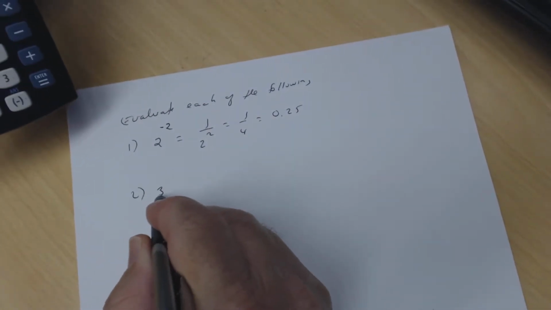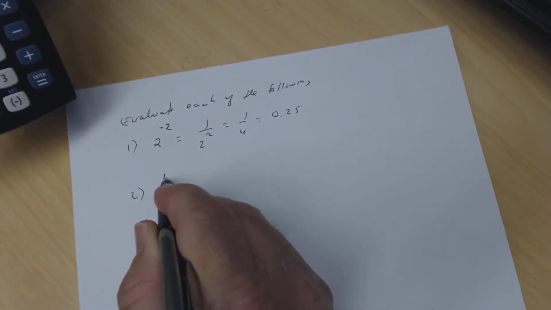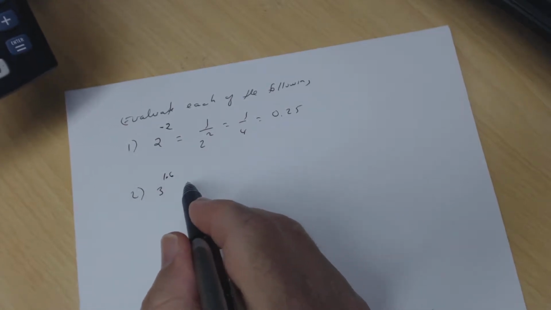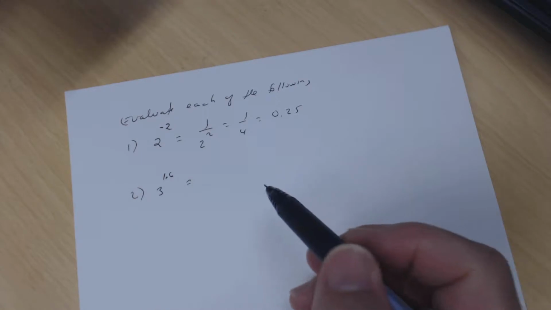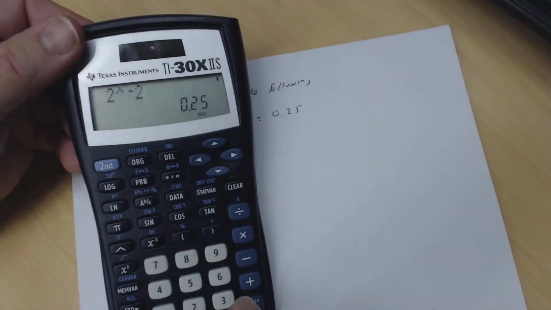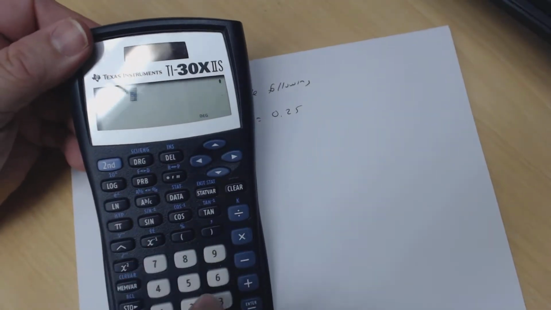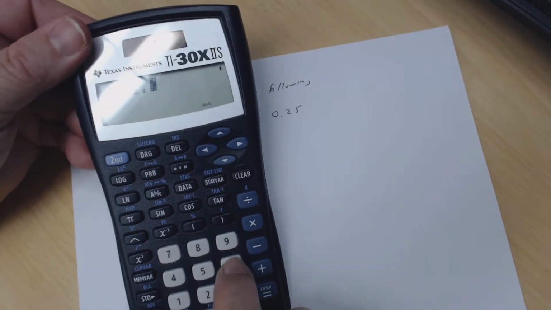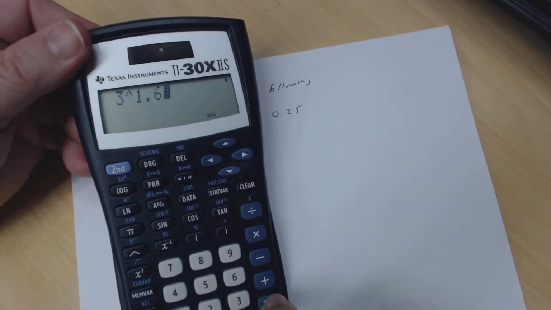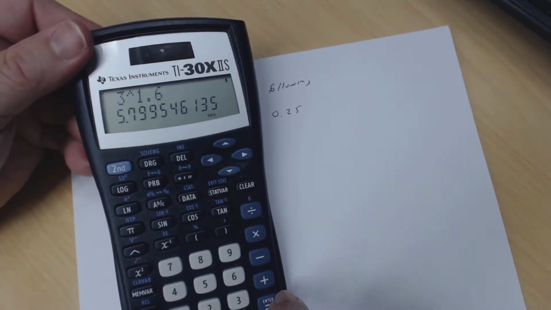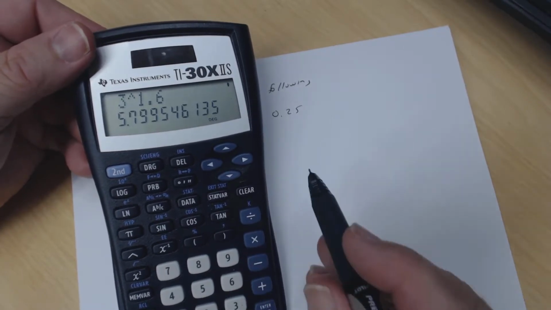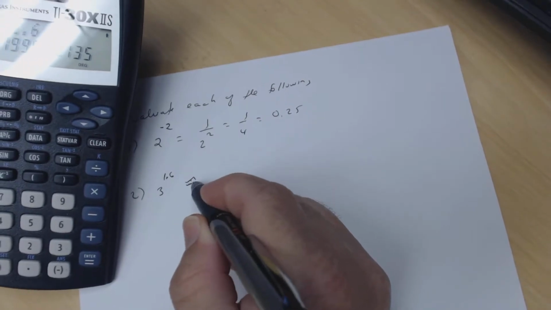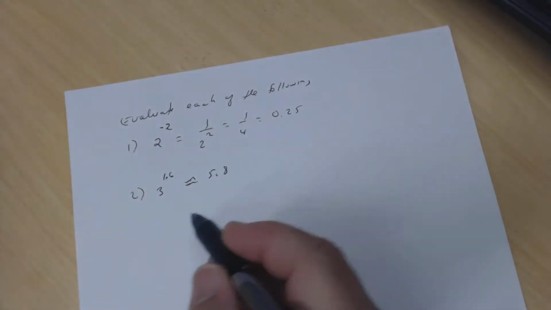Suppose you had 3 raised to the 1.6 power. Now that you cannot do in your head, because that's a decimal. So you have to use your calculator. So 3 raised to the 1.6, so say 1.6, just like this, equal, and you get, let's do the nearest tenth, about 5.8. So that's about 5.8.